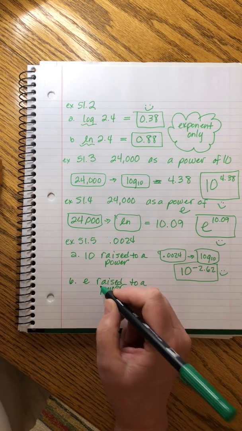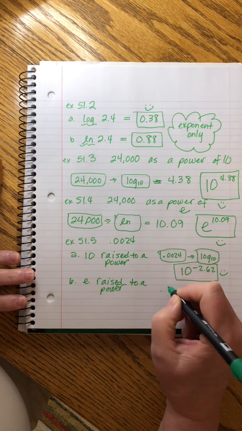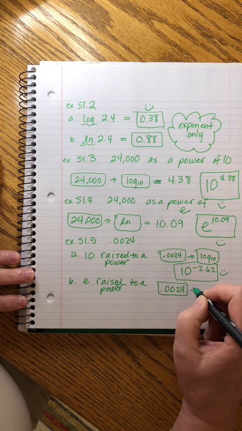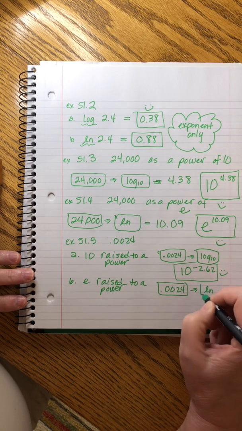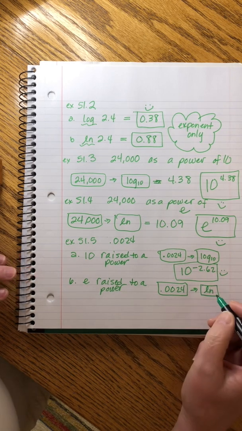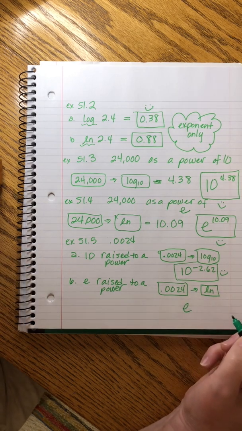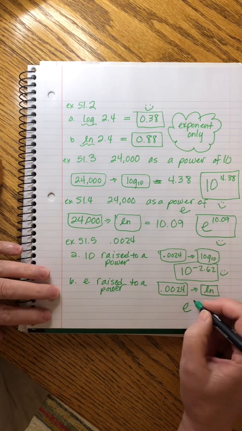And then this one, we'll just use the other button. So it's 0.0024. We enter that, and then we hit the natural log button. And then we take that answer and we write it on E, and that's E to the minus 6.03.